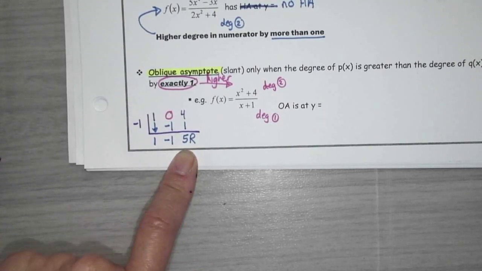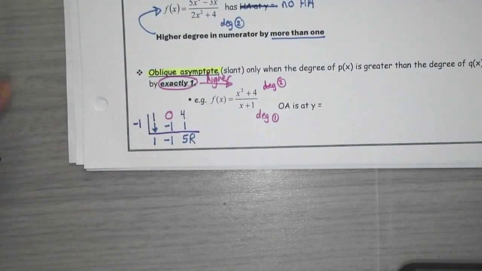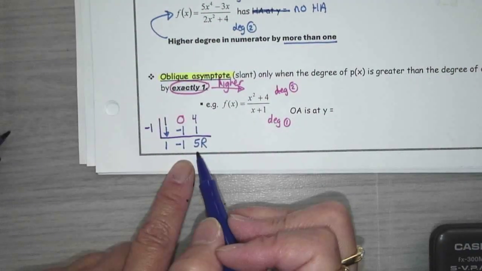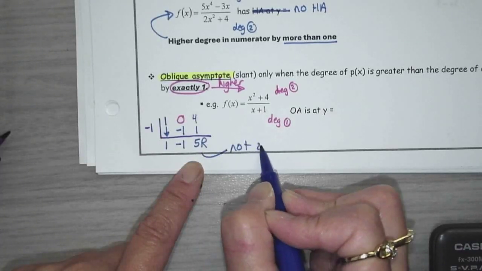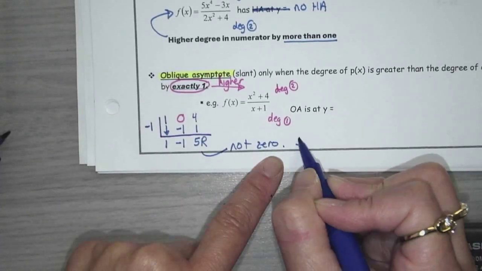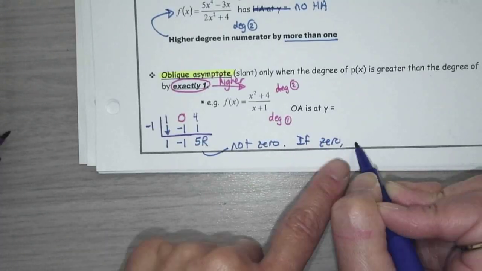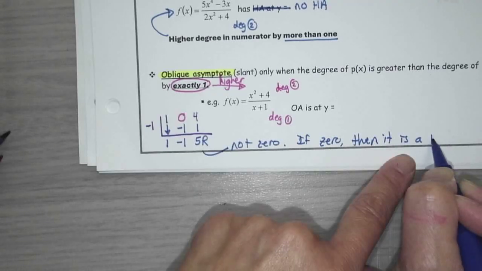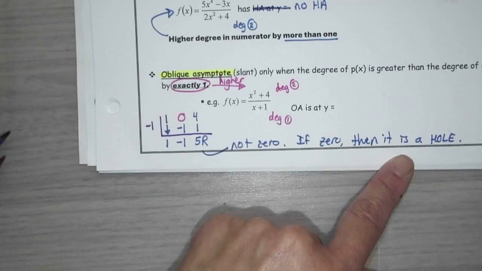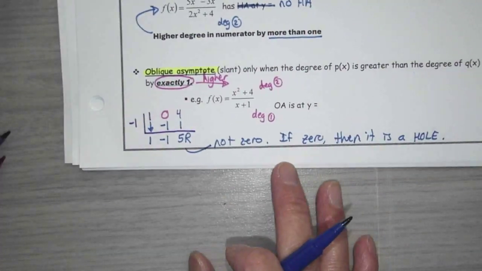I should have done that first and gone back to the beginning of the question and said it's a hole. So I've got to go all the way back. This one's not a hole, so I don't want the remainder to be 0. If it's 0, then it is a hole. So if it's a 0, it's a hole, and then I should restart a little bit.